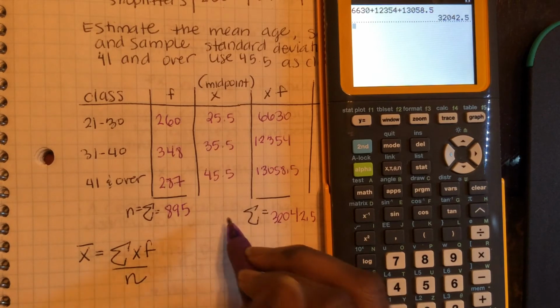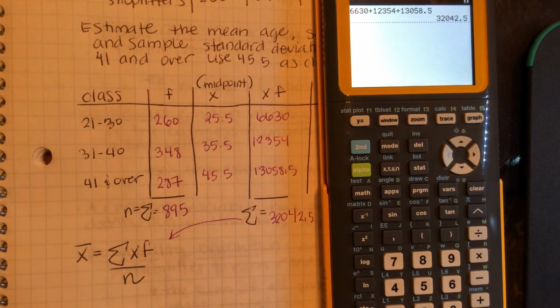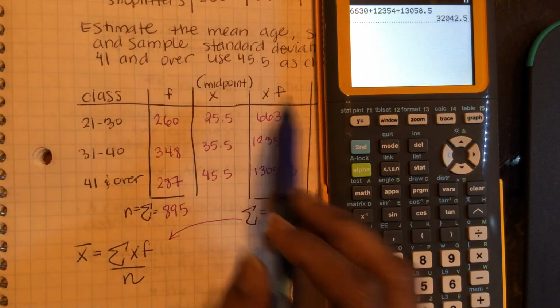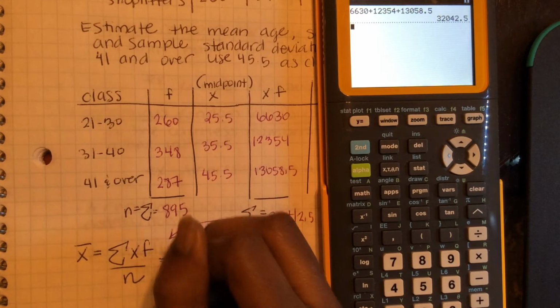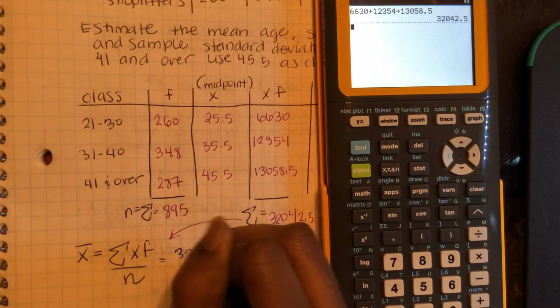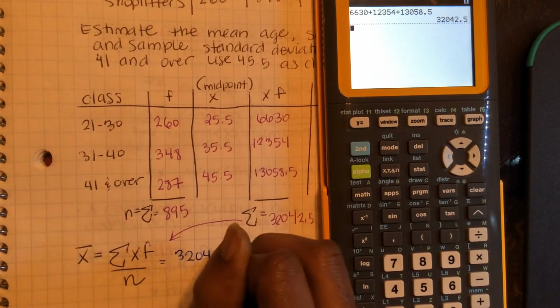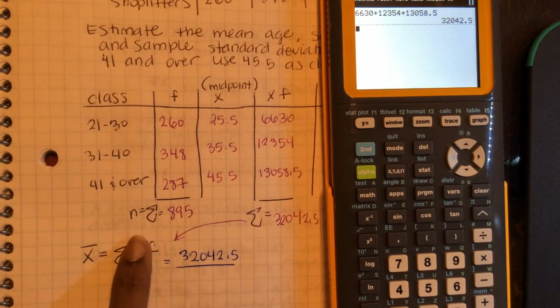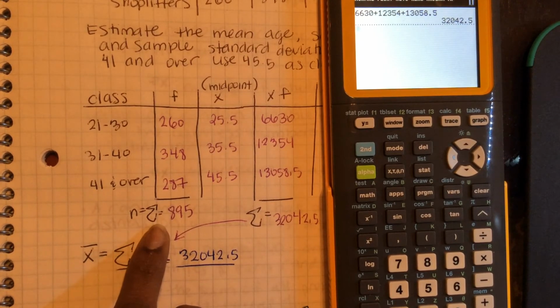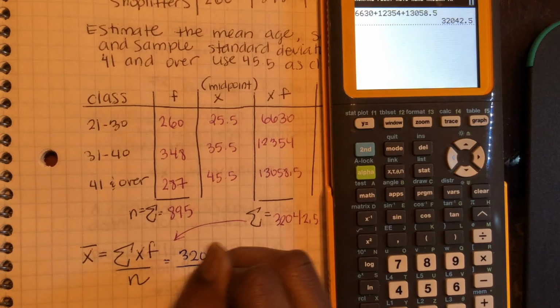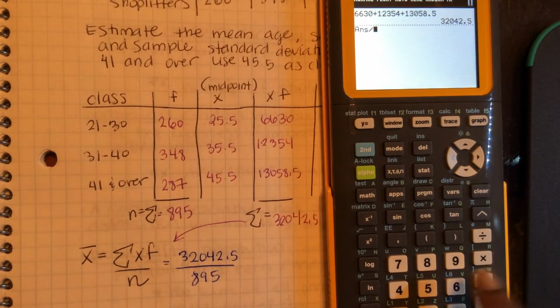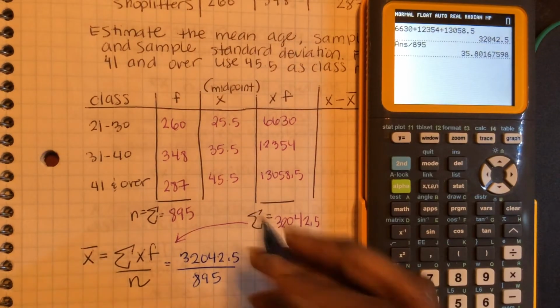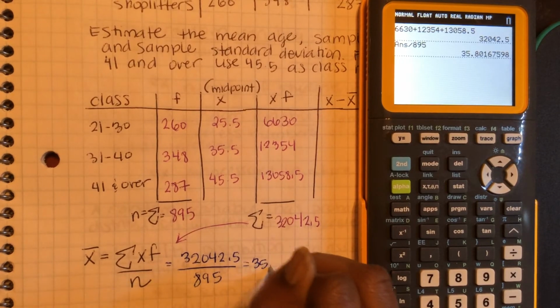So now I'm going to use that over here to help me calculate my mean, which is equal to the sum of my x values multiplied by my frequencies, which is what I just found in the table above, divided by n, which is the sum of my frequencies, 895. So let's divide by 895. So my mean is about 35.8.